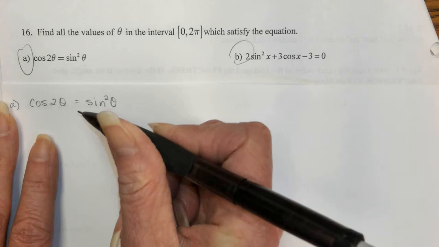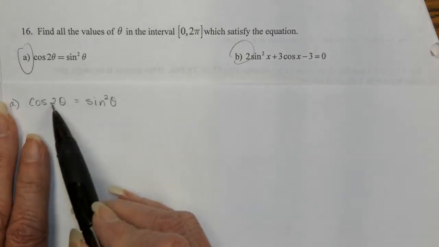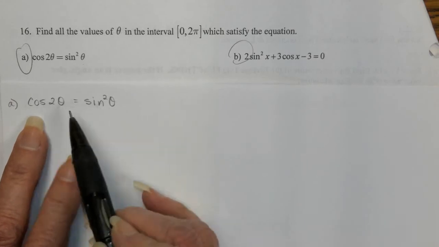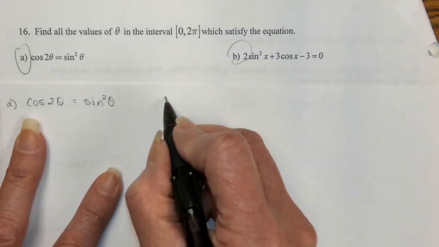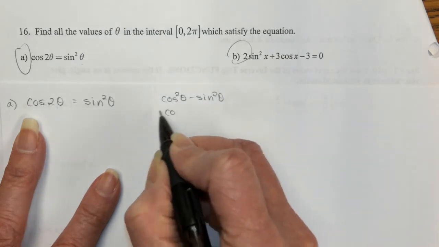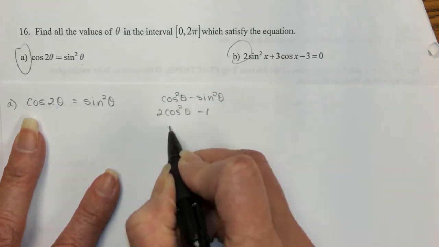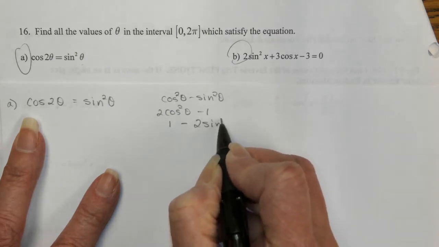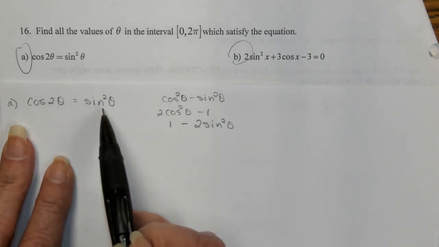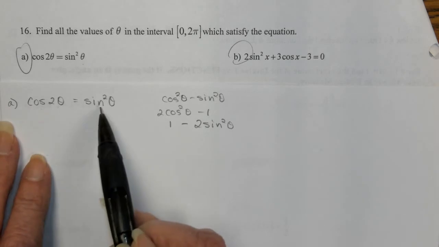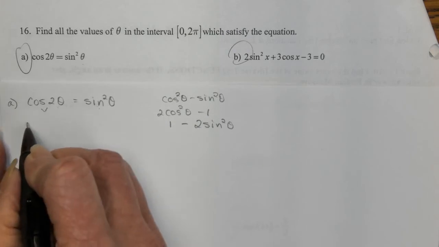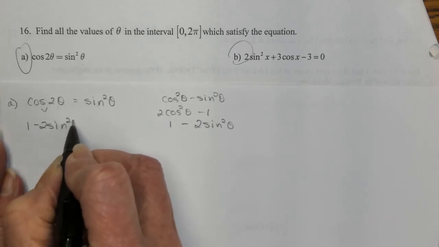So the first thing that I'm noticing here is that these two angles are not the same. So I'm going to need to use a cosine identity in order to make these angles the same. So I have 3 choices. I have cosine squared theta minus sine squared theta. I have 2 cosine squared theta minus 1, and 1 minus 2 sine squared theta. And I'm thinking that the one that fits best in this equation is the 1 minus 2 sine squared theta, to match the sine squared theta on the other side of the equal sign. So I'm going to go ahead and substitute in 1 minus 2 sine squared theta for the cosine 2 theta.